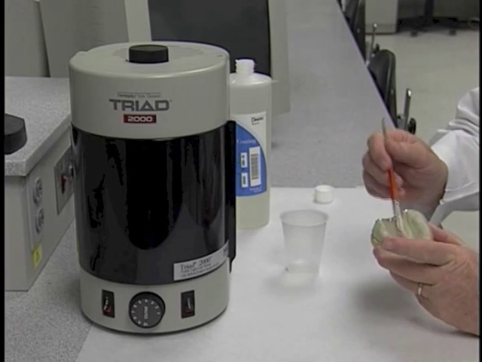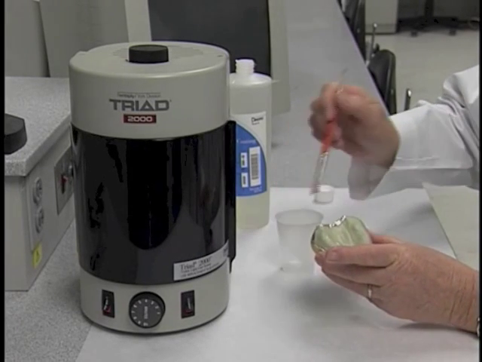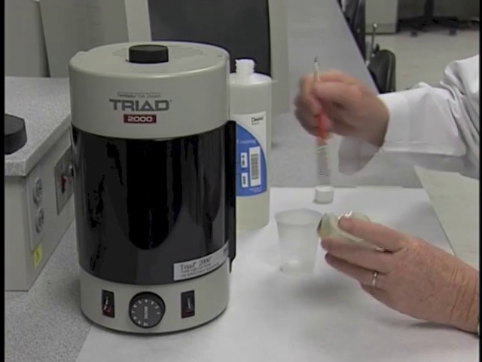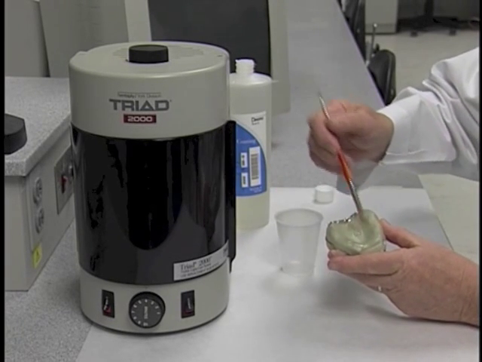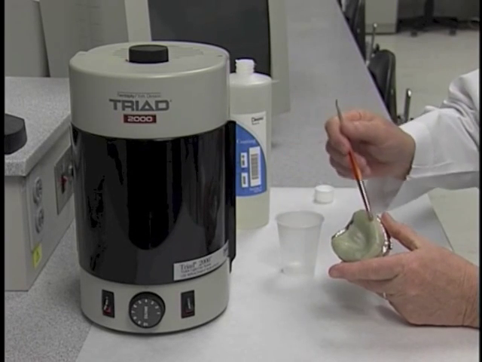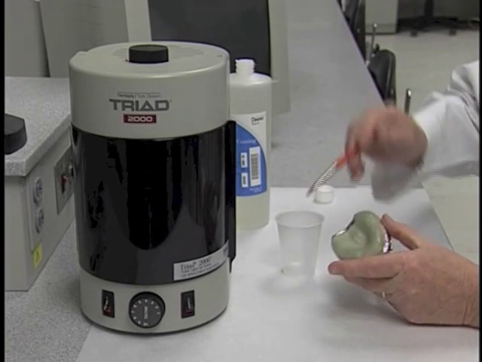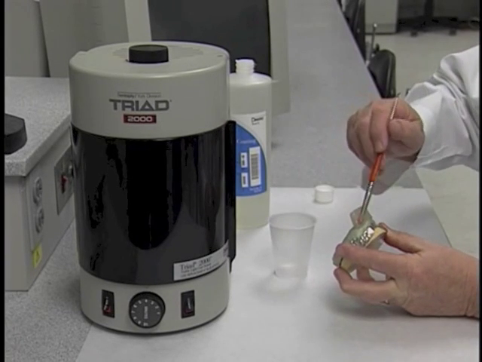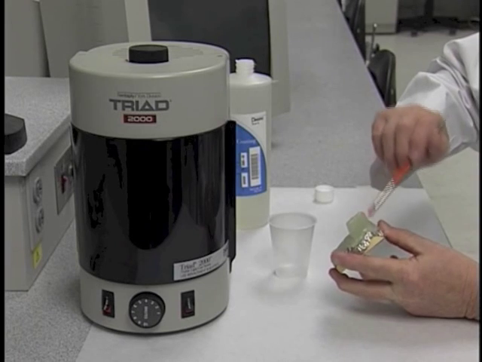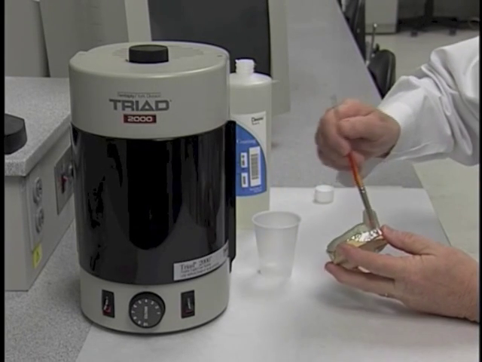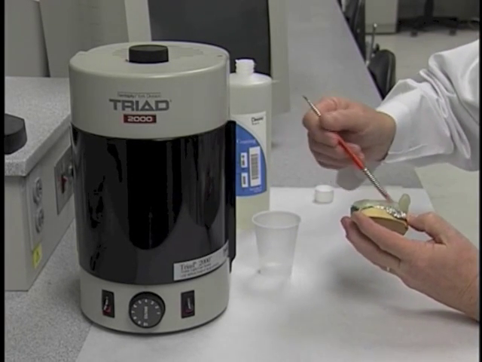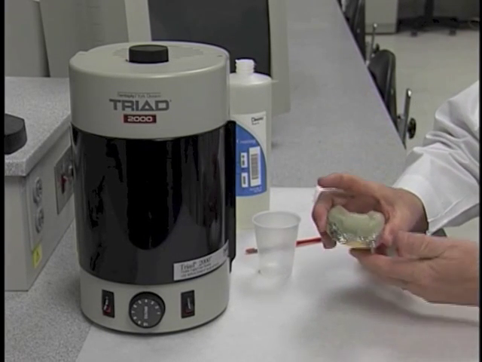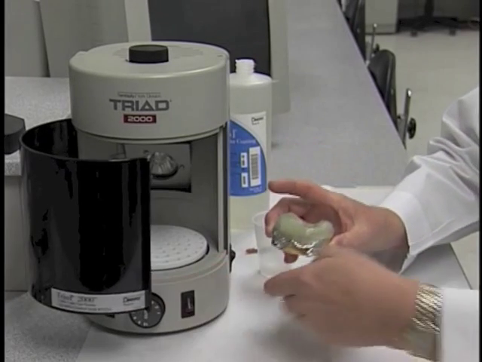A brush, and put a gentle light coating of the air barrier material on the external surfaces of our tray. And once we have it painted with the air barrier material, we place it into the oven.